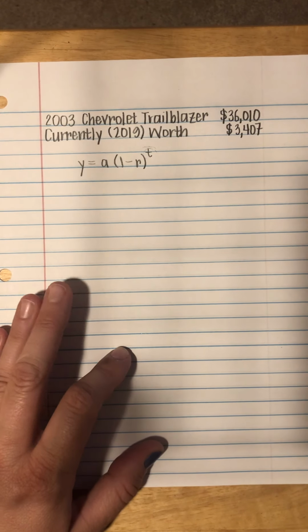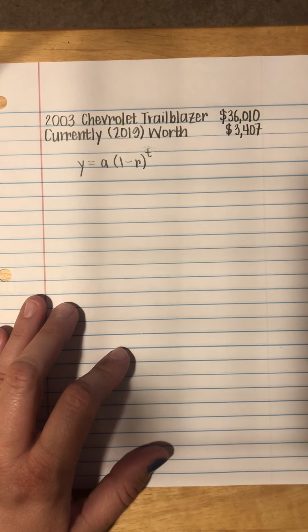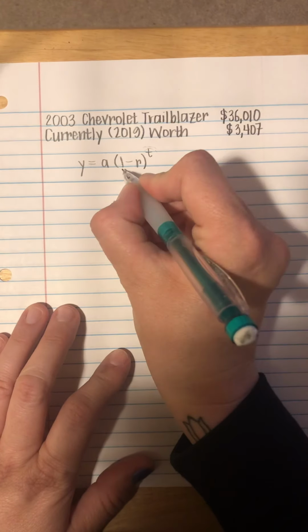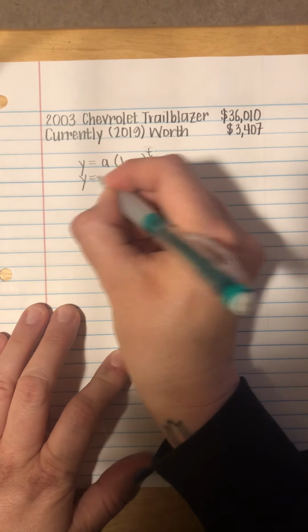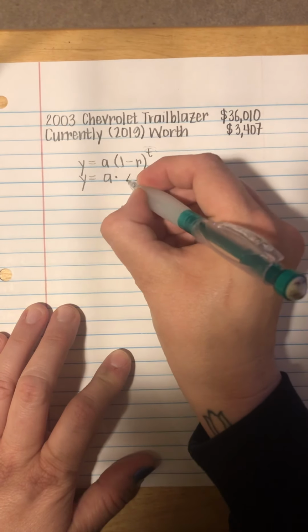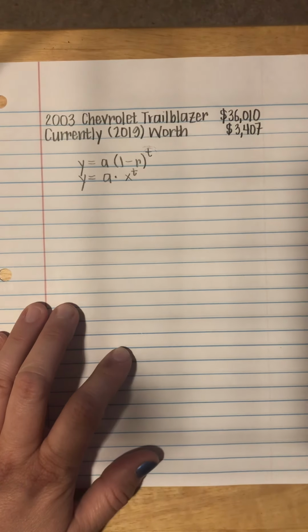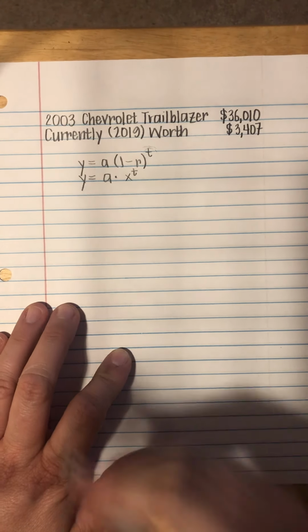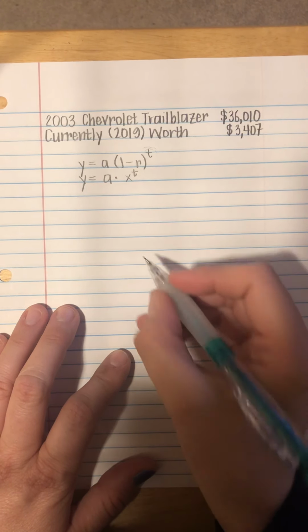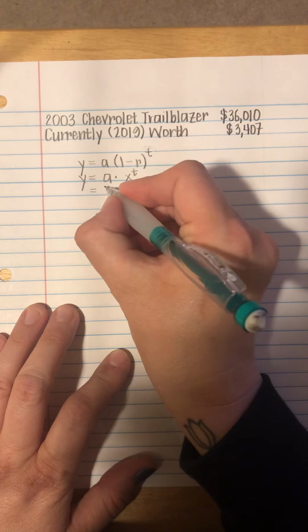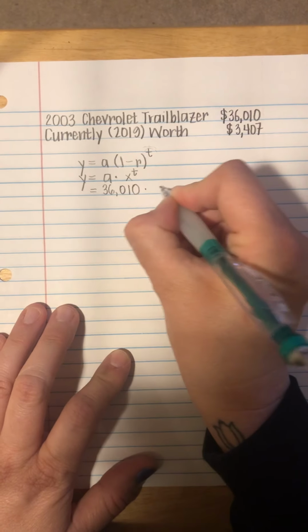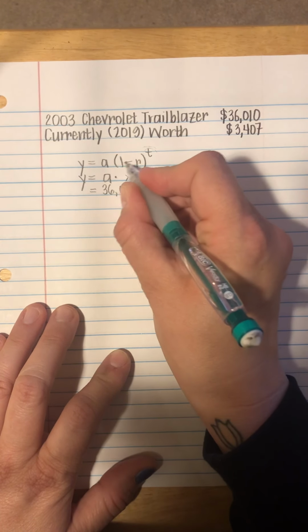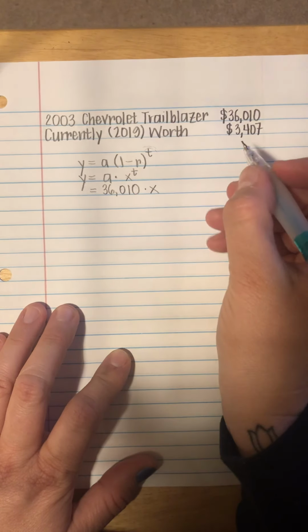I want to walk you through how we would solve for R and how I solved for R when I did this problem last year. For just a moment, I am going to replace the 1 minus R with an x. I'll come back to the 1 minus R in a moment, but just for right now, I'm going to call it x. So the initial amount back in 2003, this vehicle was worth $36,010. I don't know the rate, so I don't know what 1 minus R is. That means I don't know x, so I'm just keeping it x.